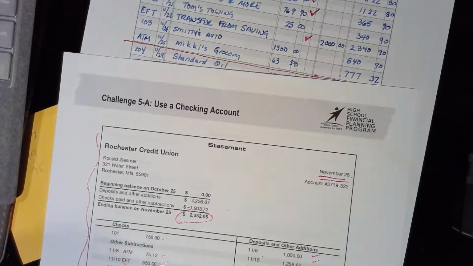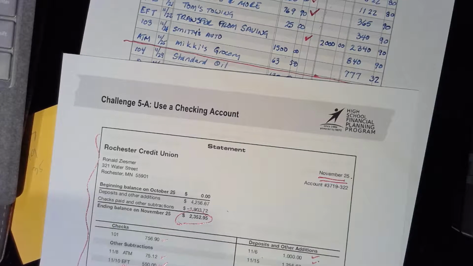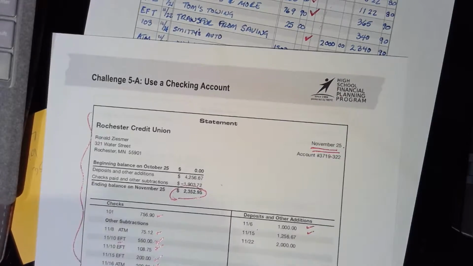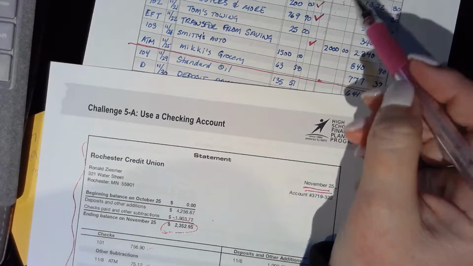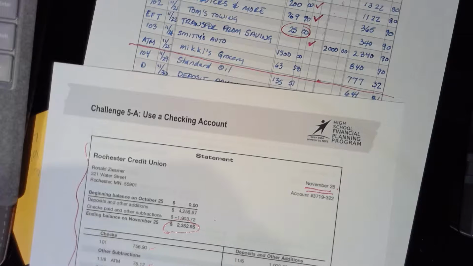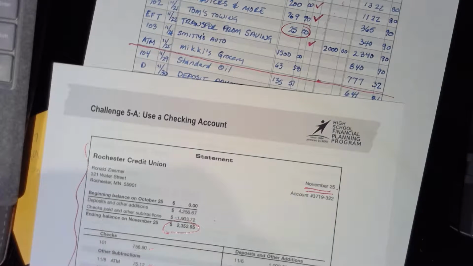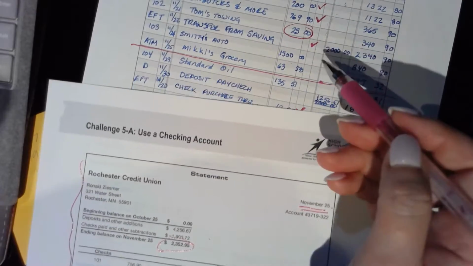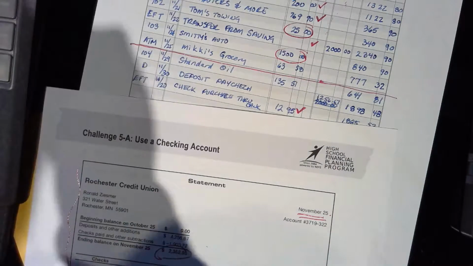So I think my account has in it $3,609.62. But let's see, the bank doesn't know that this one hasn't cleared yet, so I'm going to write that down. And this is a minus. Let's see, what else does the bank think I haven't had yet? Oh my gosh, the bank hasn't seen this one come through yet. That's a big one.